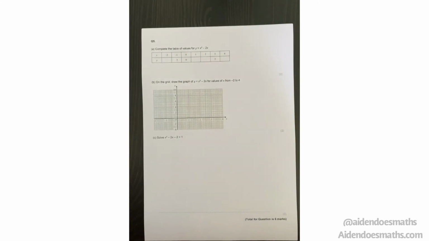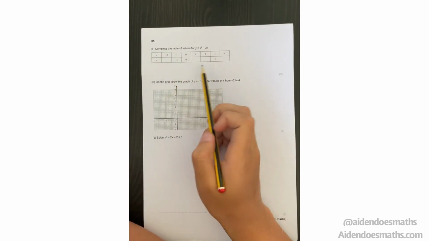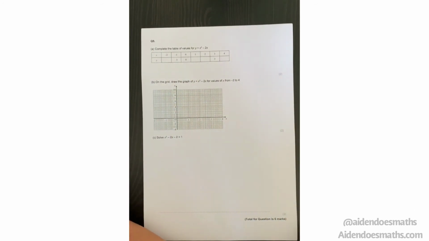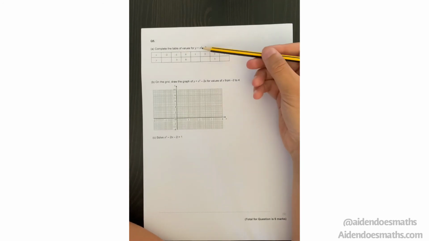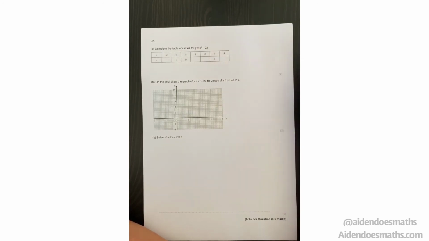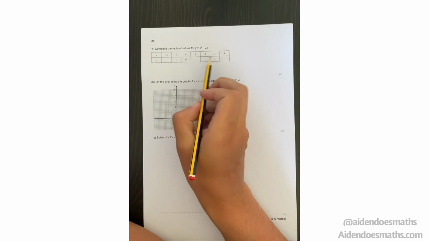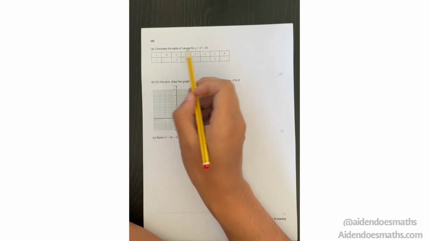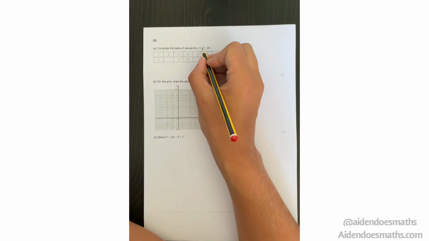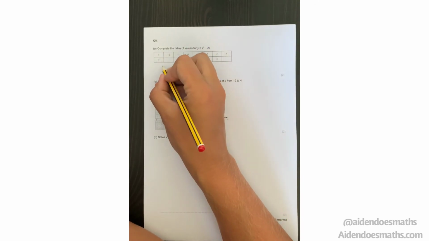Question 5 is our first one to do with graphs and quadratics on graphs. Okay, first of all is a simple table of values, just like we would for a linear graph. A linear equation, we're going to do the same but with a quadratic equation. So we want to fill in these blanks. Okay, the first one, when x equals minus 2. So instead of x, we're just going to put minus 2.